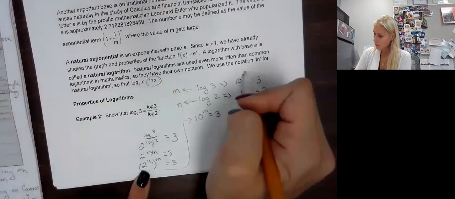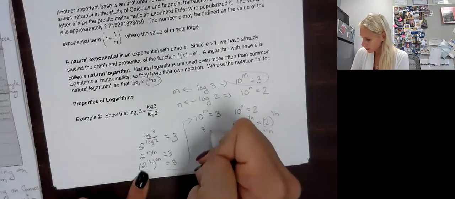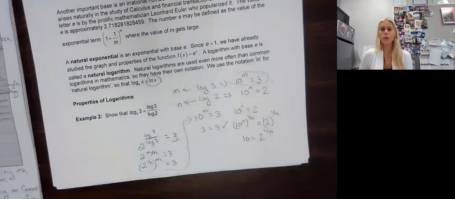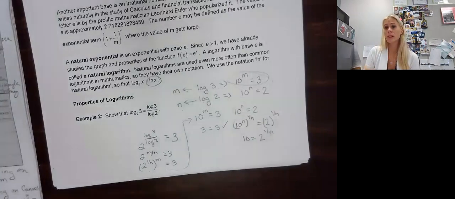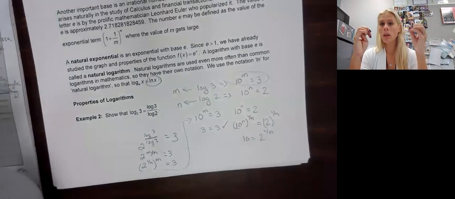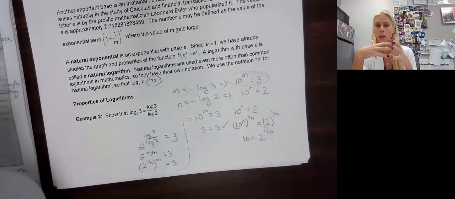And didn't I prove that up there, 10 to the m equals 3? So 3 equals 3, and I just proved that those two things equal each other. I know that was kind of crazy. If anything, stop the video now and repeat the part on proofs. Now remember, proofs are about, hey, these two are equal, so manipulate one side to look like the other and show that they equal each other. Okay.